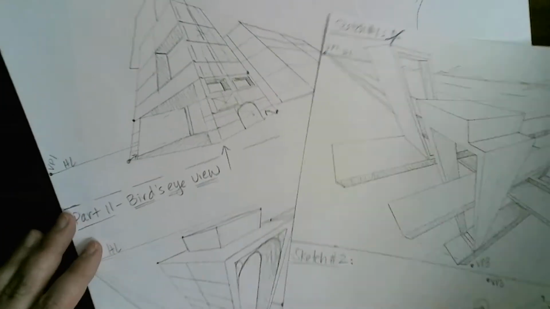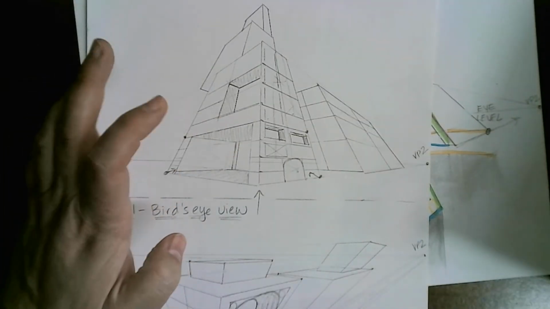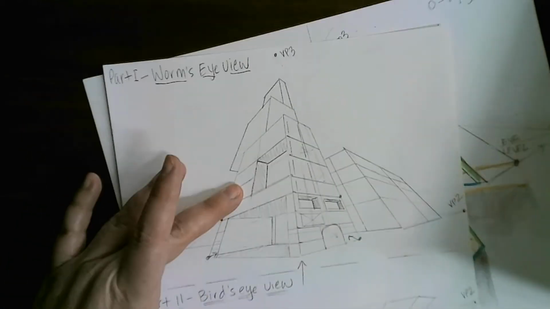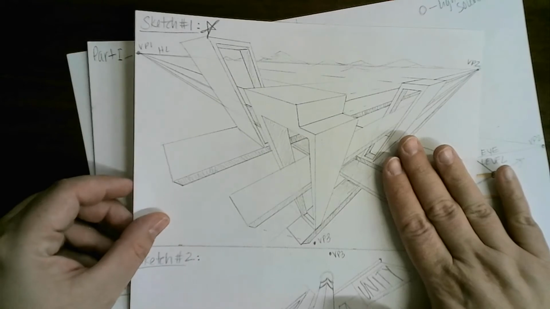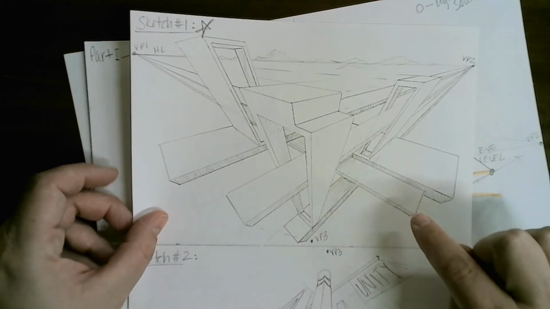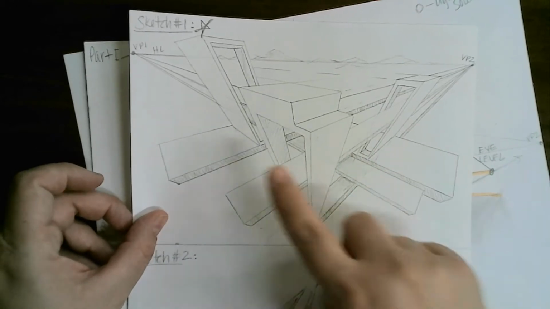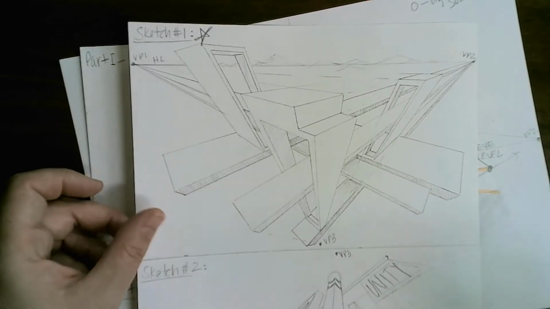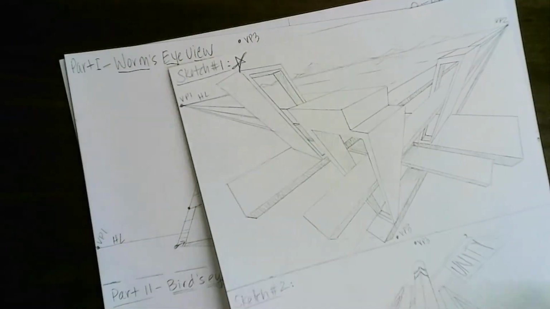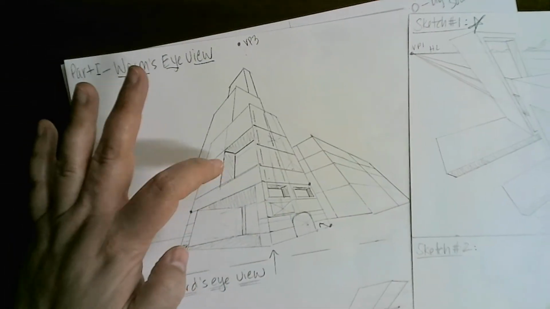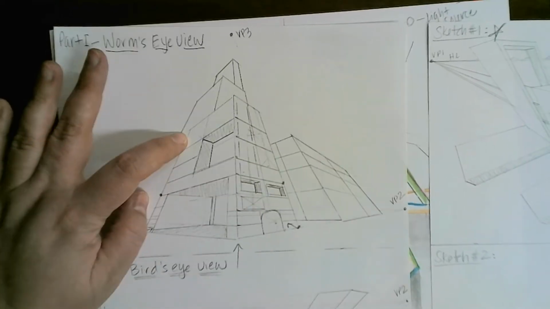So I am actually going to use my worm's eye. If you want extra practice, you can use your worm's eye sketch, or you can just use your sketch. Mine doesn't actually have glass. I was thinking of maybe making these glass, but I haven't really thought about it. I don't have another super finished sketch with windows that I want to show you guys, so I'm going to use worm's eye.